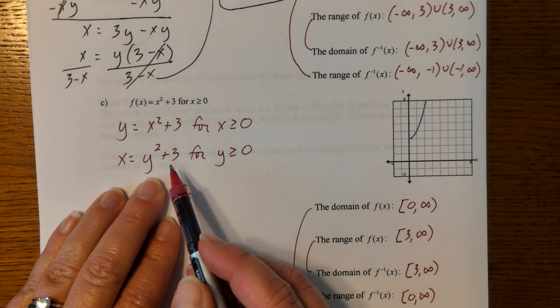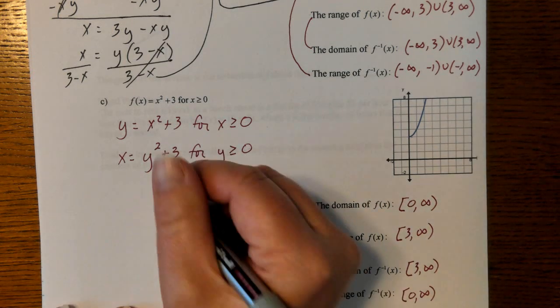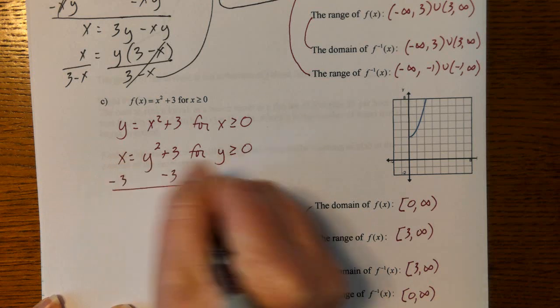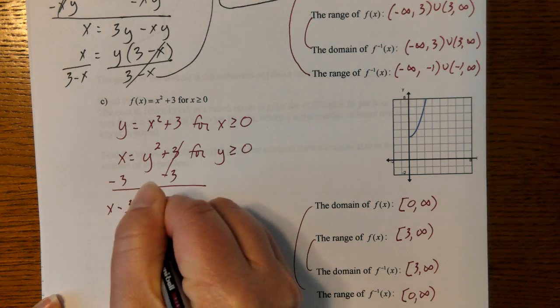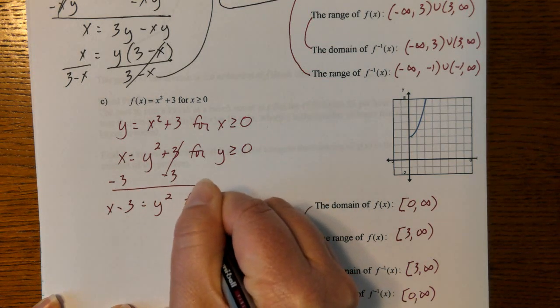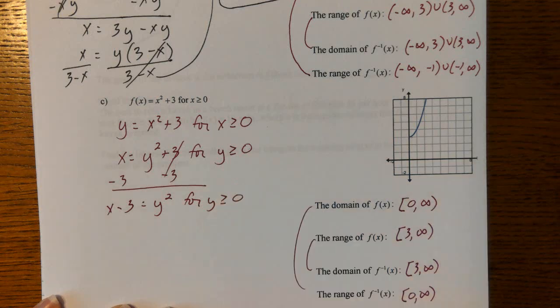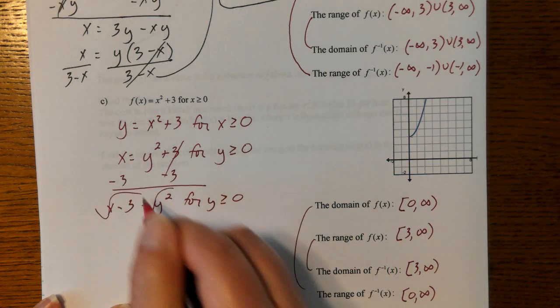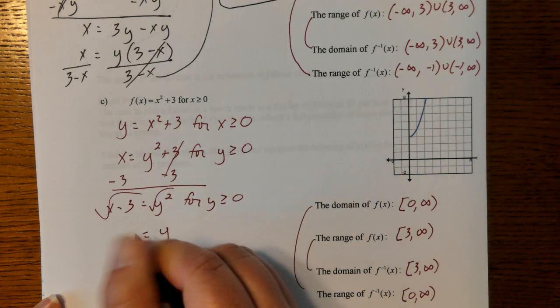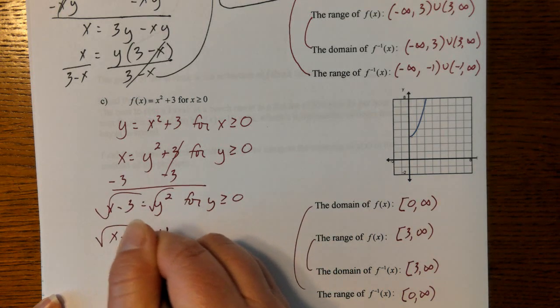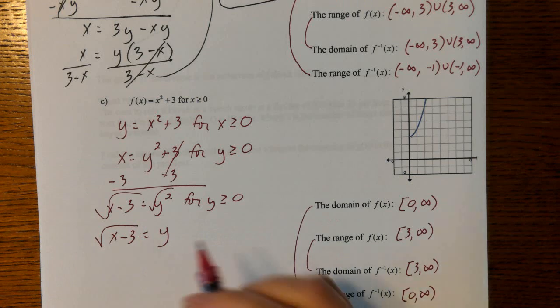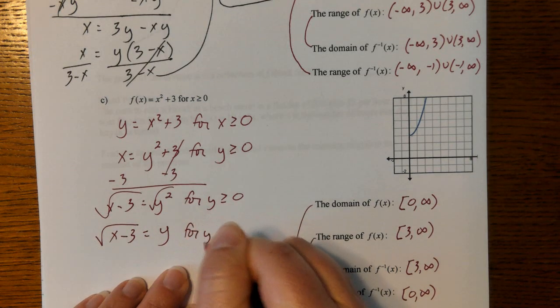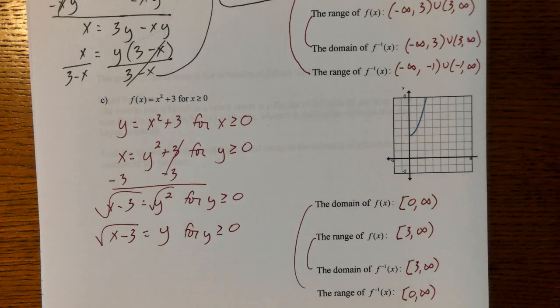We just need to get the y by itself so that we can graph it easier. So we'll subtract 3 on both sides. x minus 3 equals y squared. Still for y greater than or equal to 0. Need to get y by itself, so the opposite of squaring is taking the square root. So the square root of x minus 3 equals y for y greater than or equal to 0.